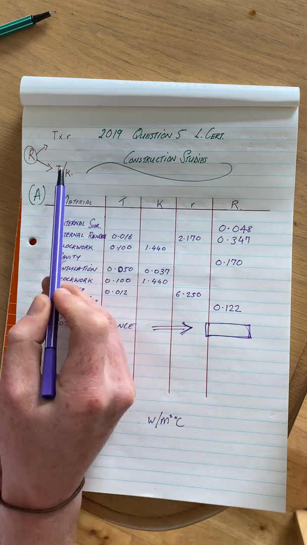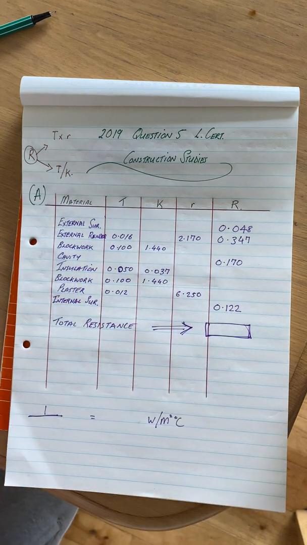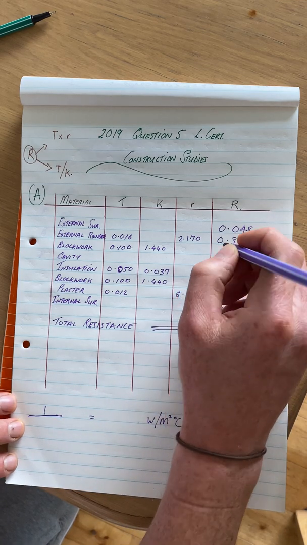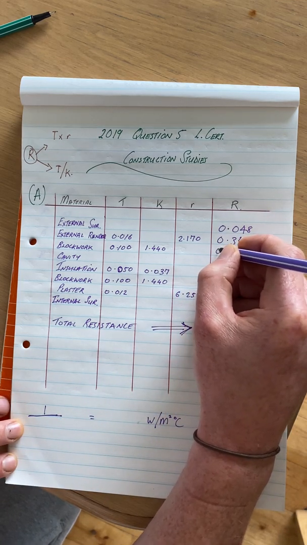Okay, so this time it's conductivity, which is the K, and thickness. So it's thickness divided by conductivity to get the big R in this case. So my thickness is 0.1 and I divide it by 1.44, and I get a resistance of 0.069.